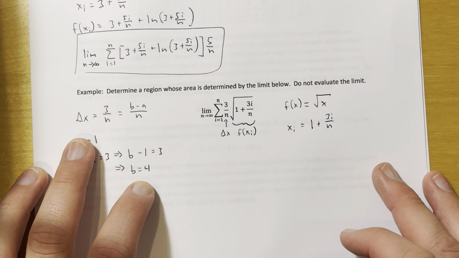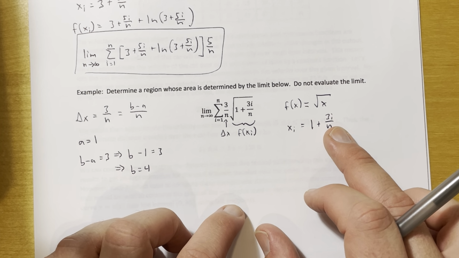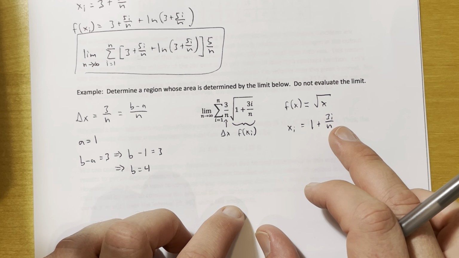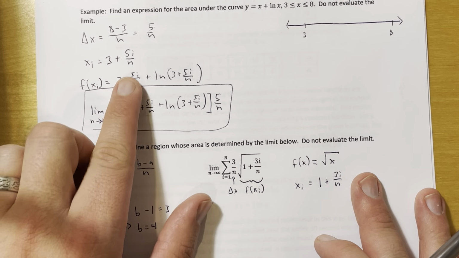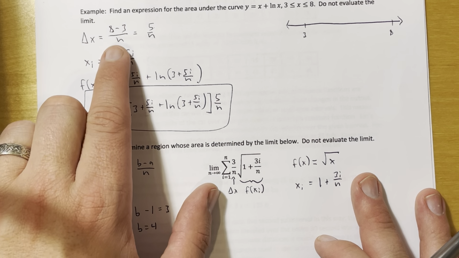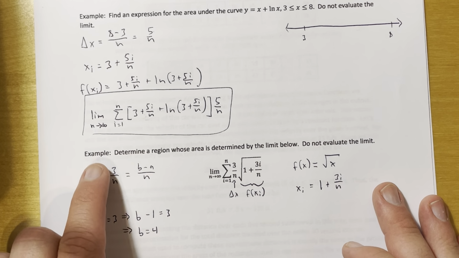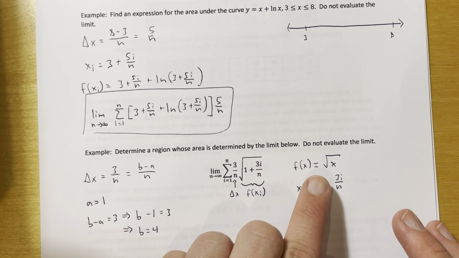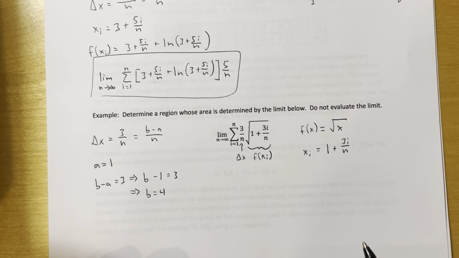Okay, and then what else do we have here? I have this 3i over n. Well, remember, that's just supposed to look like delta x times i. And notice, in the previous example, the delta x, 5 over n, was multiplied by i. We said here that delta x was 3 over n, so it makes sense that we're seeing 3 over n times i right there. We now have all the information that we need.